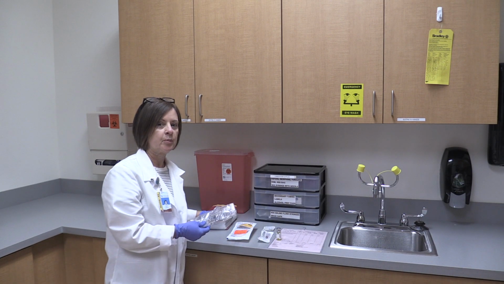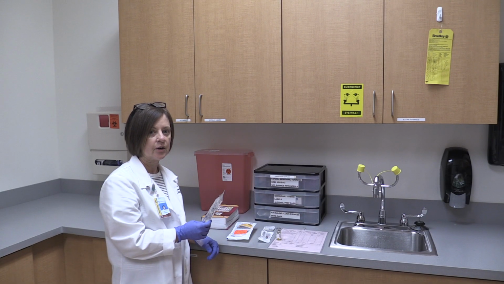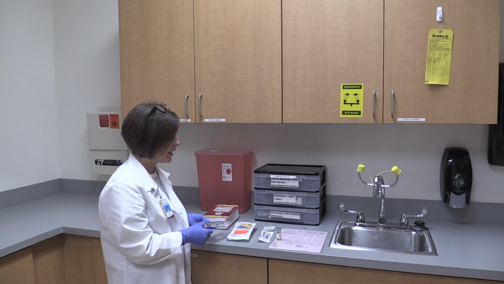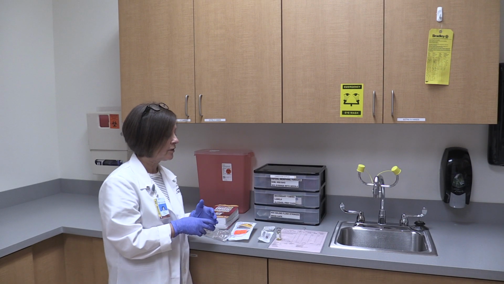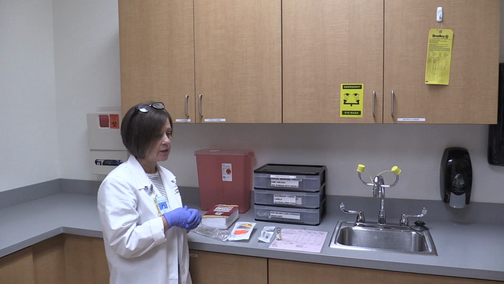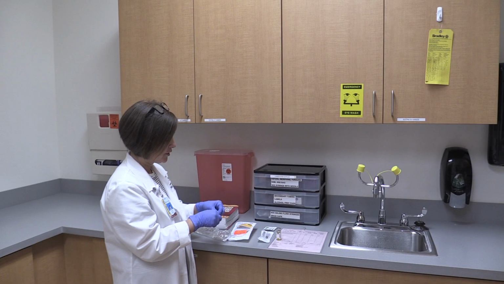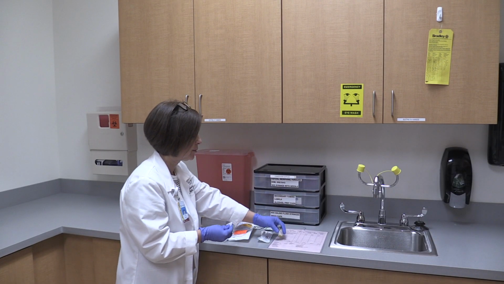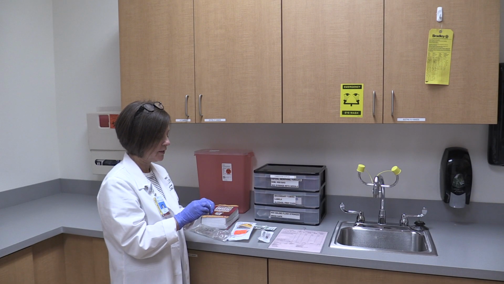I want to use my drug book or a compatibility chart to make sure that the Kefsol and the saline are compatible. I can also verify that they are compatible with the infusion that's already running on the patient. First thing I'm going to do is clean my Kefsol vial for 15 to 30 seconds.